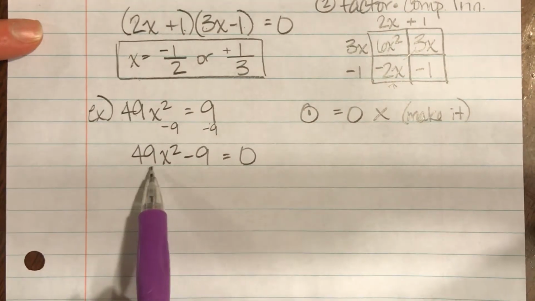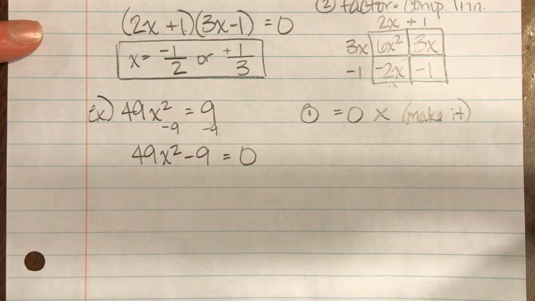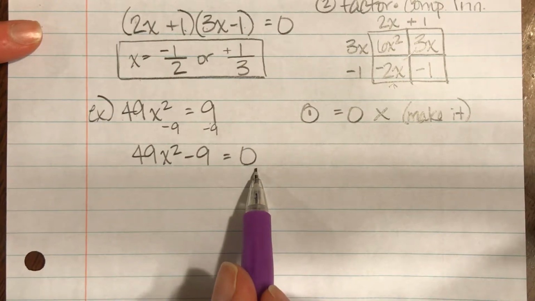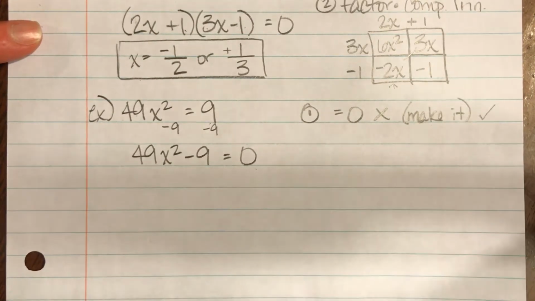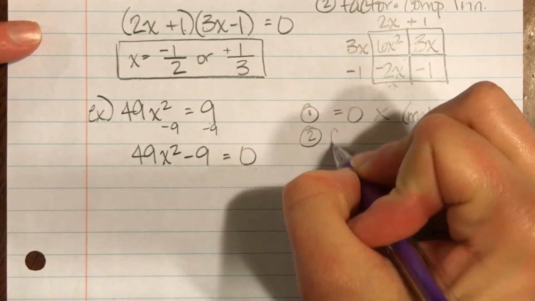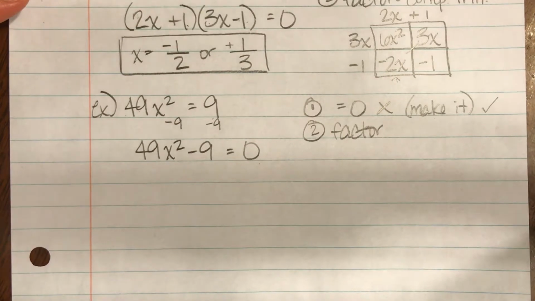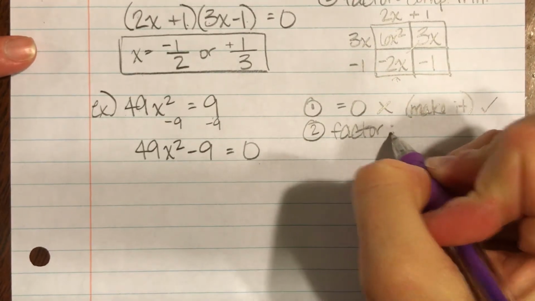If you were thinking that this should turn into a 40, it's because you were thinking they're like terms. They are not like terms. Please don't treat them like terms, okay? So now I have the problem equaling 0. So we're good on that criteria. And I'm going to factor it. Some people in class wanted to solve this with square roots. You actually can on this problem, but I kind of want to show you the factoring.